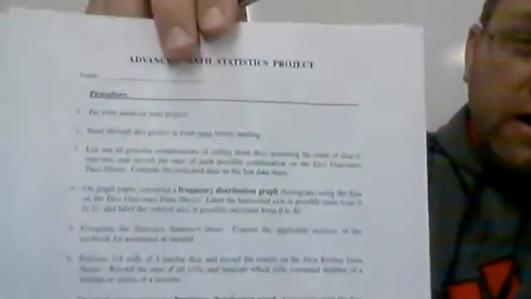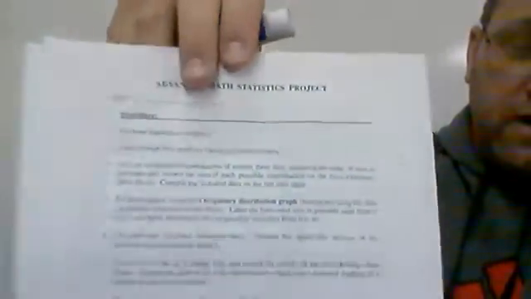So real quick, going down, the first thing, stats 1, will be the procedure that you will have to go ahead and do. Number 1, your name. Number 2, read through the project. Number 3, list out the possible combinations of rolling 3 dice.